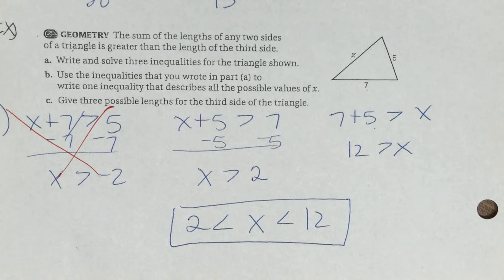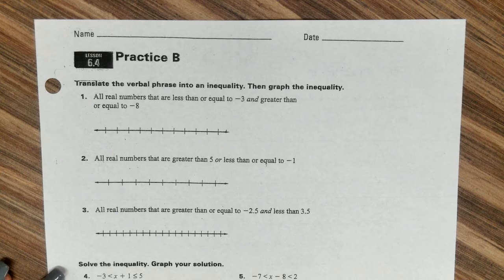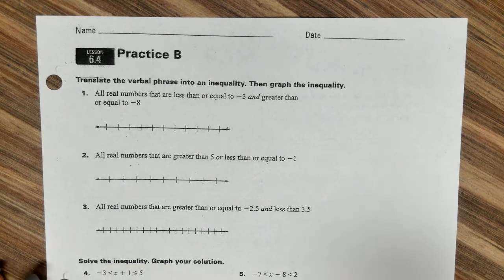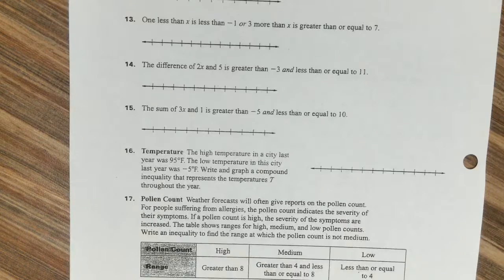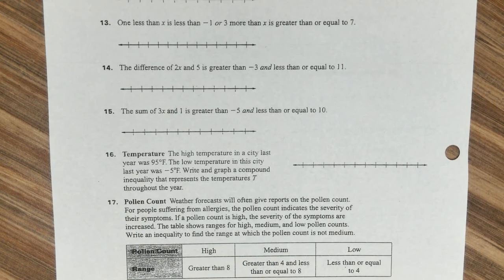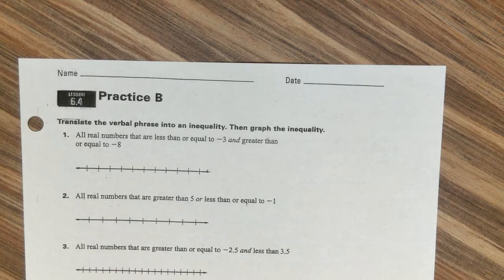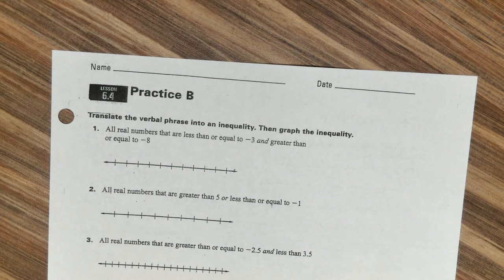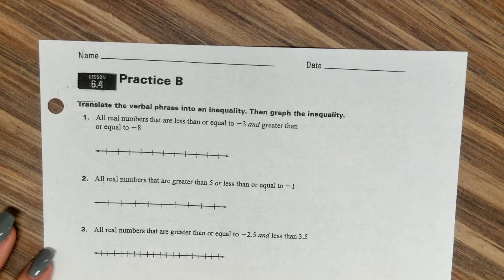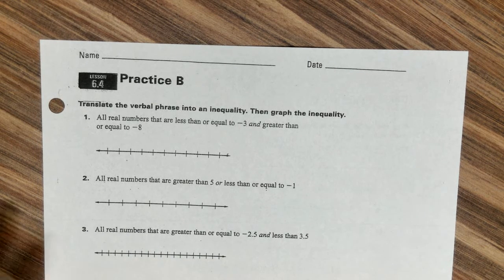All right, I'm going to pass out. Y'all are going to do 1 through 17. All right, I will do 1 in each section with you. So let's do number 1. All right, y'all ready?